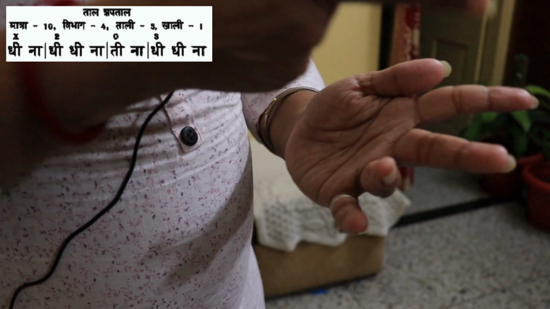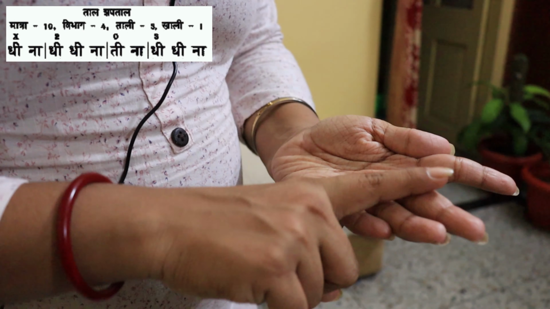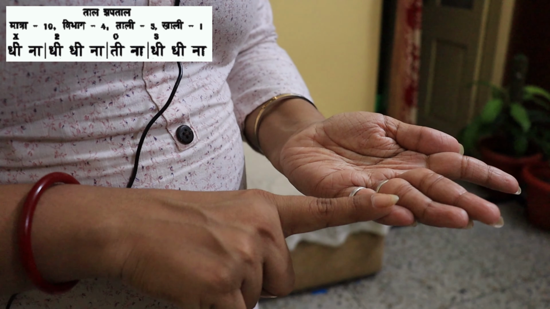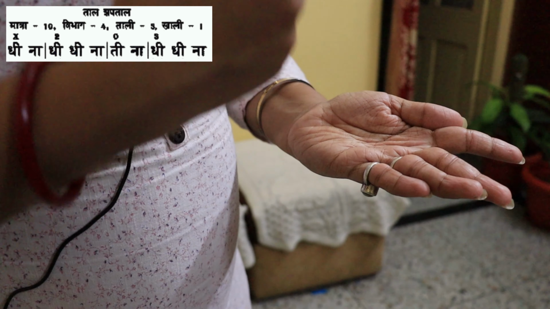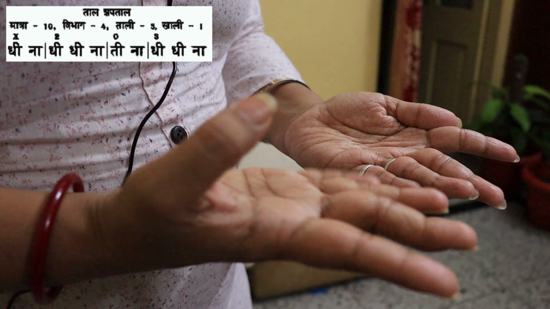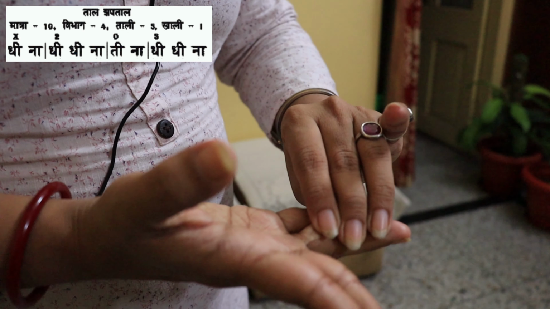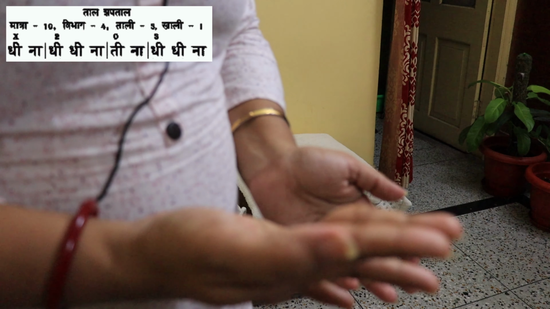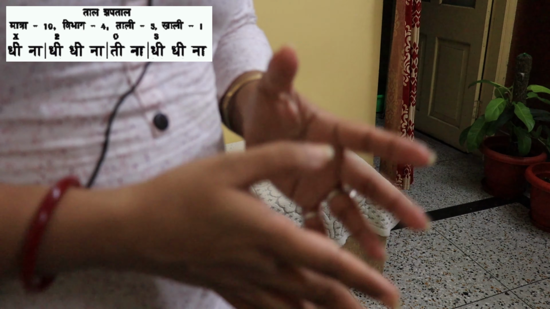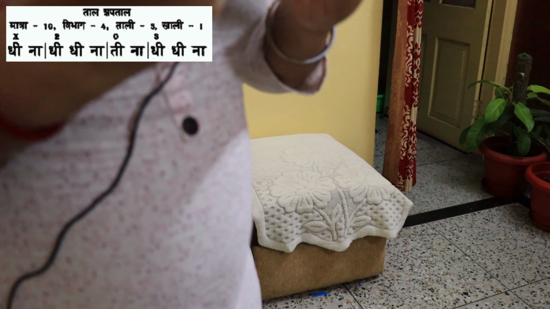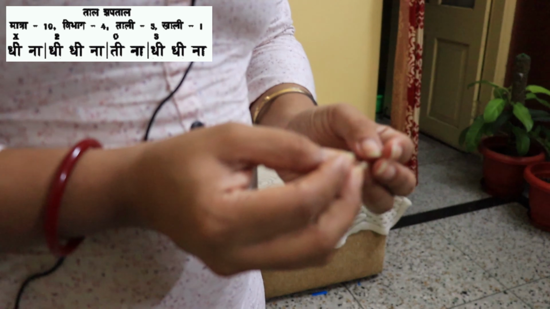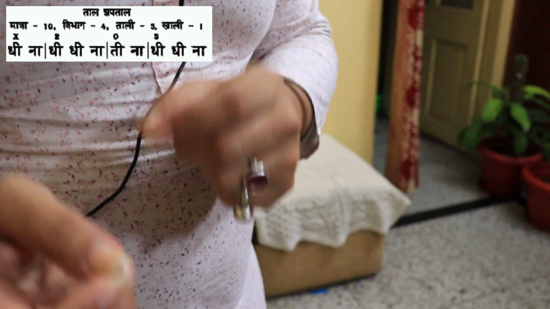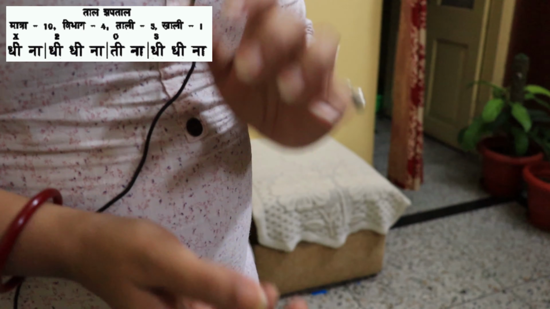In the first section we will get 2 matra, then 3 matra in the second section, again in the third section 2 matra, and in the fourth section again 3 matra. So the chand is do teen, or 2-3-2-3.